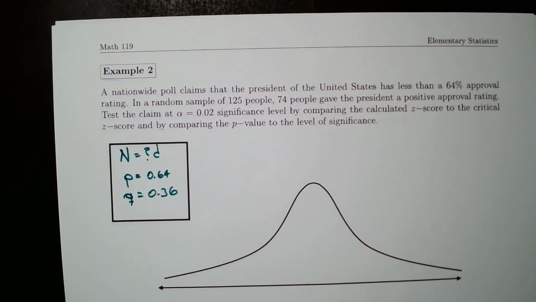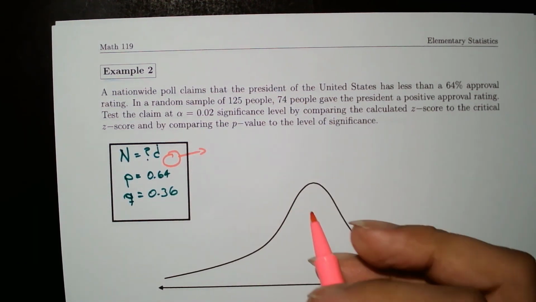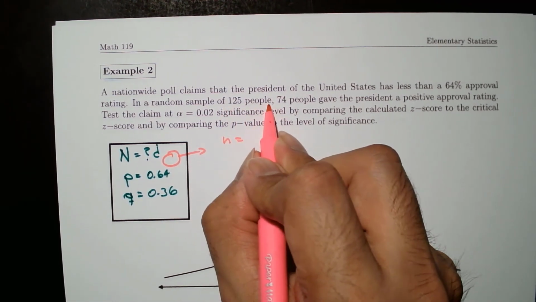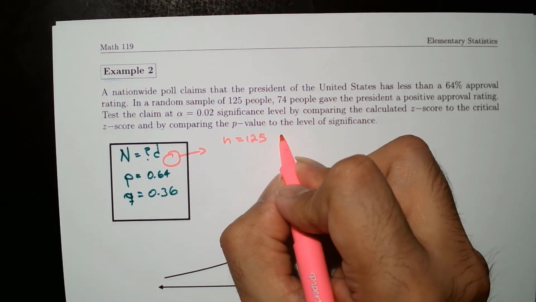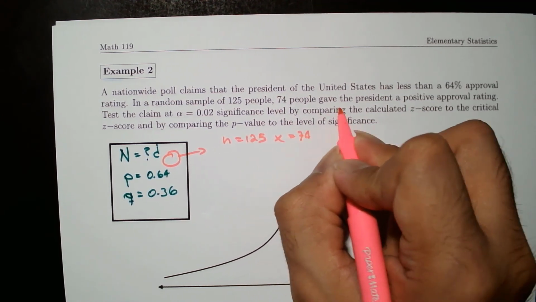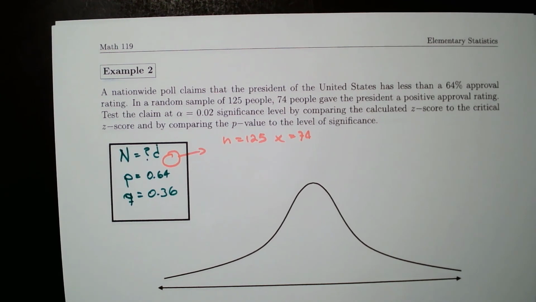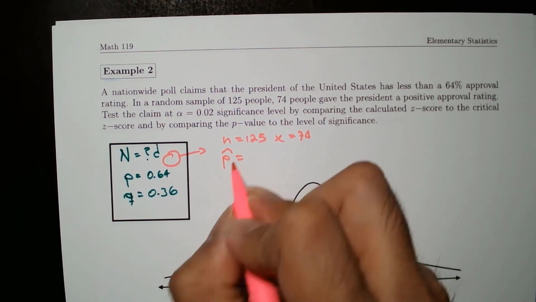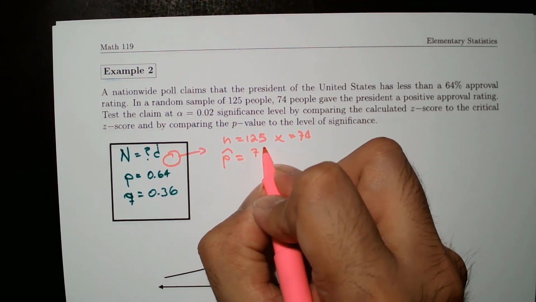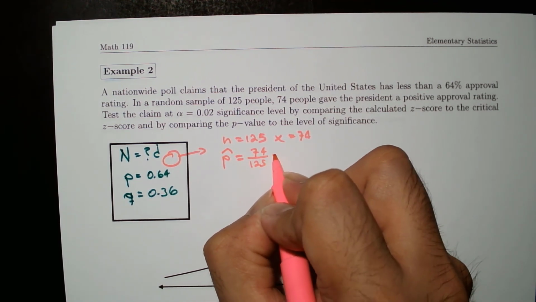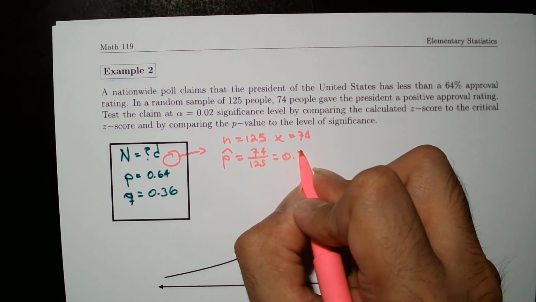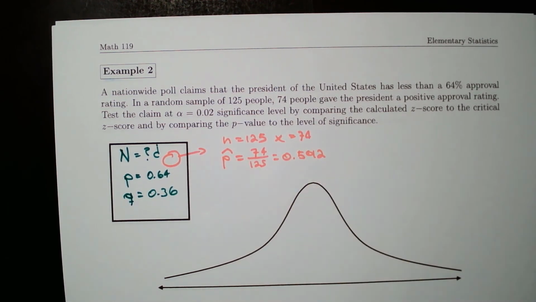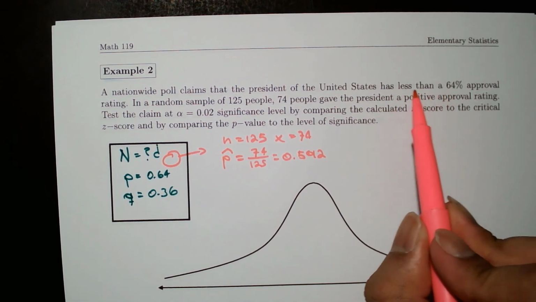What are we going to do? Again, take a sample of n equals 125, for which x equals 74 gave the President a positive approval rating. Let's find the p hat, that is the sample proportion, which is 74 divided by 125. That's going to give me 0.592.